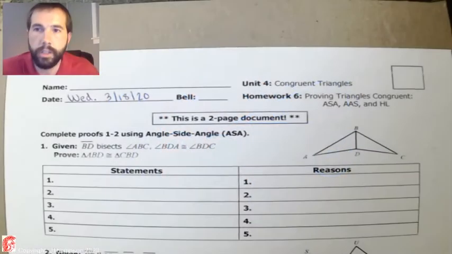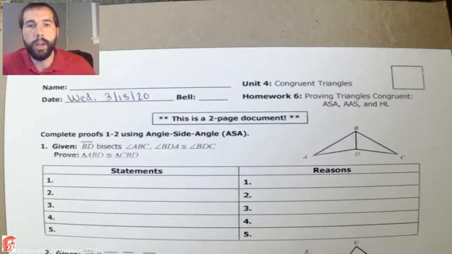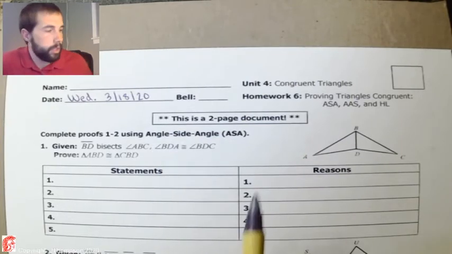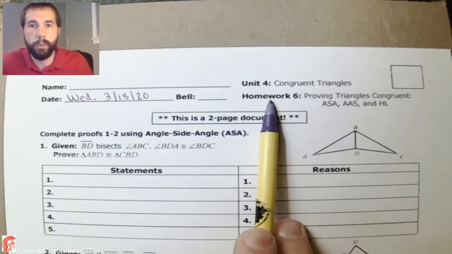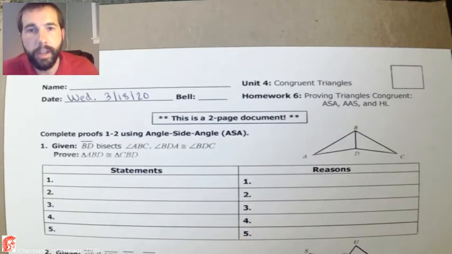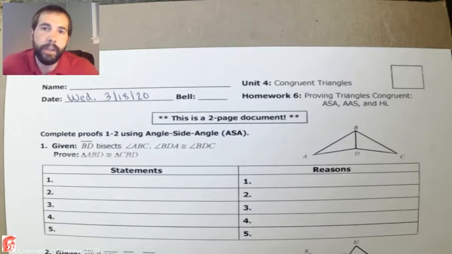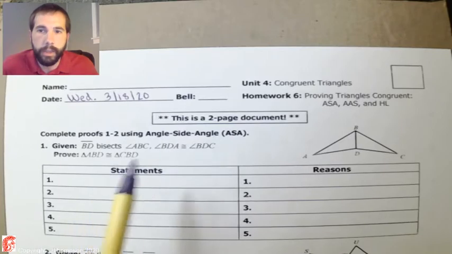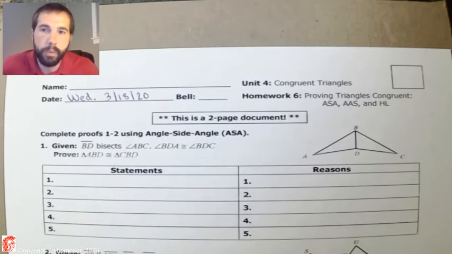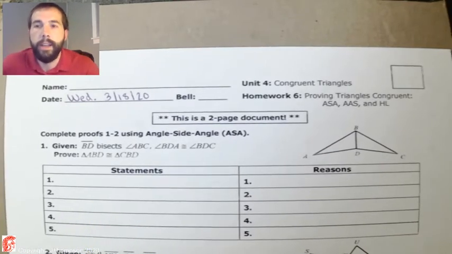Hey everybody, so just a little introduction on how this is going to go. We're going to be going through a couple of assignments today. We're going to be doing this document called Homework 6, and we'll be doing another document called Homework 7. So in Homework 6, we're going to be proving triangles congruent using angle side angle, angle side, and hypotenuse leg. We did cover this topic. We also moved on to CPCTC, which isn't covered in this topic here, so you won't see any of the proofs containing that.